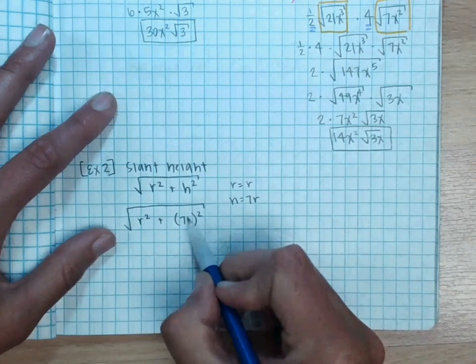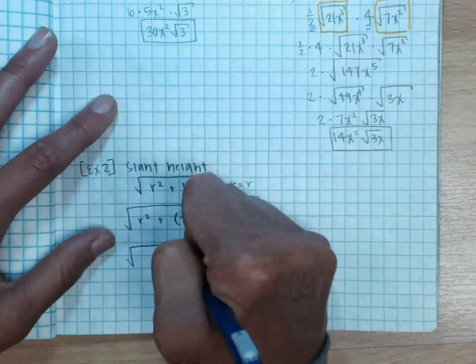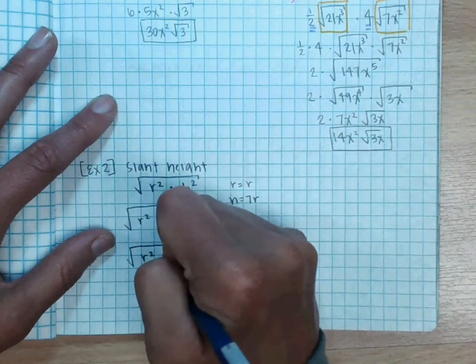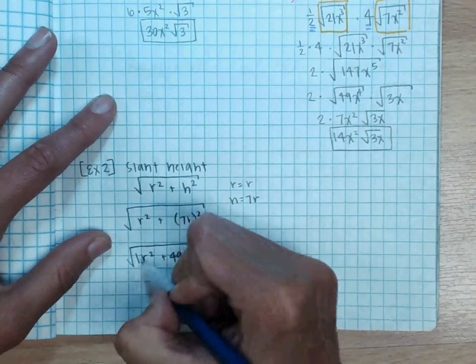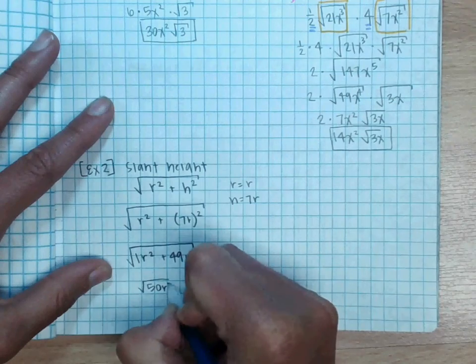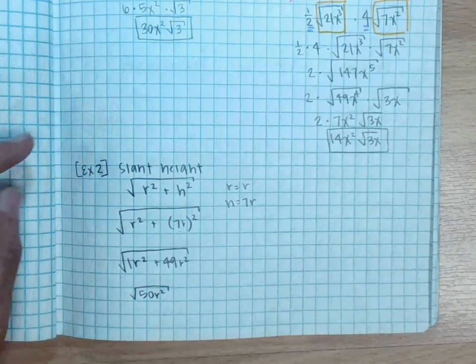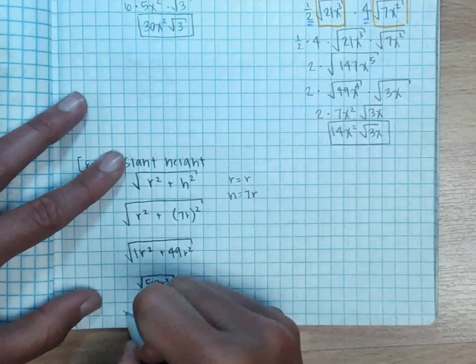Now, when I square 7r, 7r times 7r is 49r squared. And I combine like terms. I have 1r squared plus 49r squared, which is 50r squared.